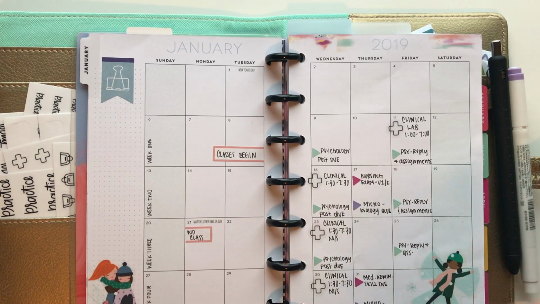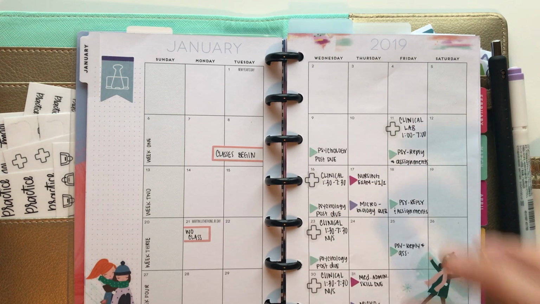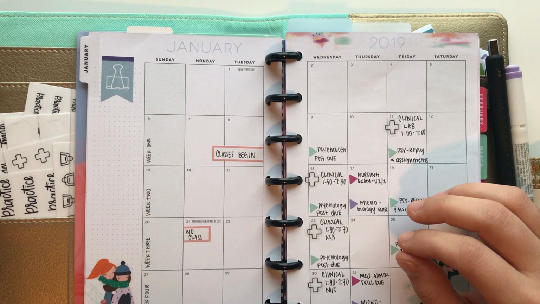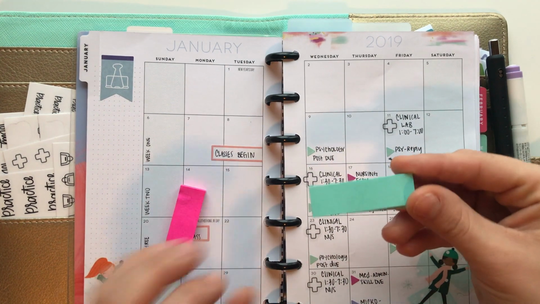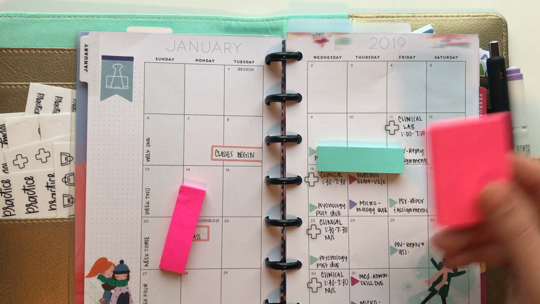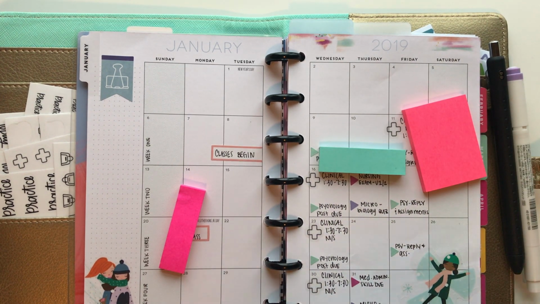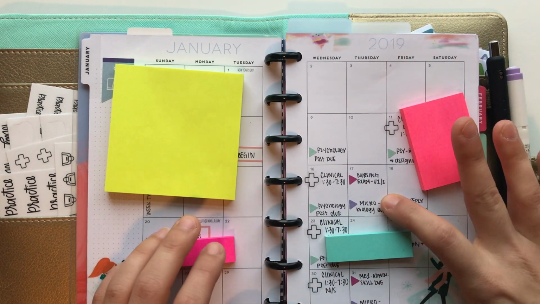But it starts with sticky notes. And I'm telling y'all, sticky notes are going to be your best friend as far as planning goes. There are a couple of different options. I used a lot of these smaller sticky notes, but you can get whatever size you want. It does not matter. You can use big ones. I use the smaller ones because I have a smaller planner.